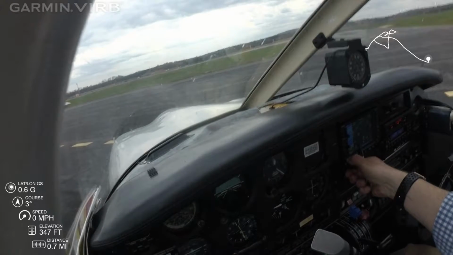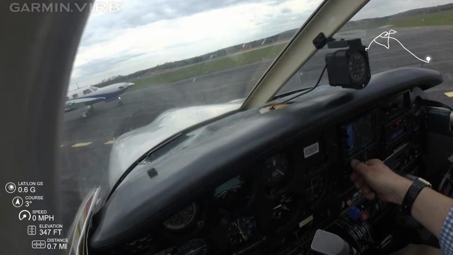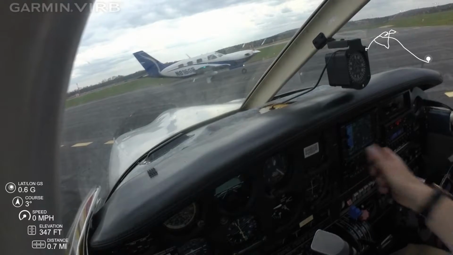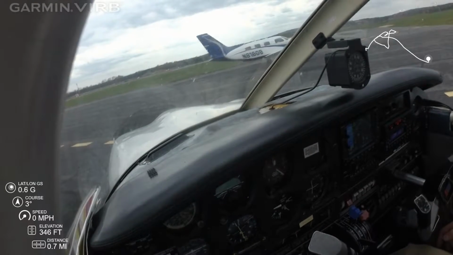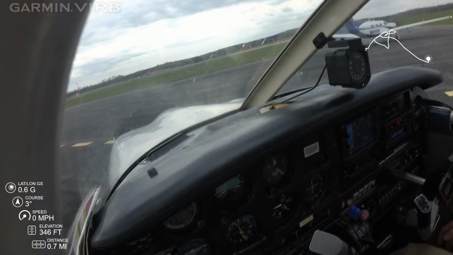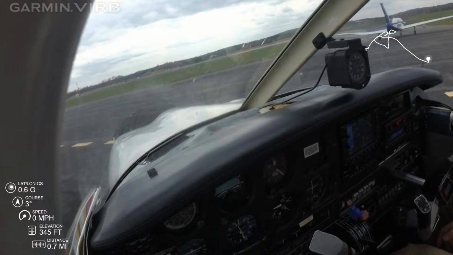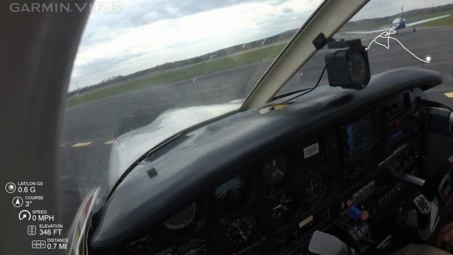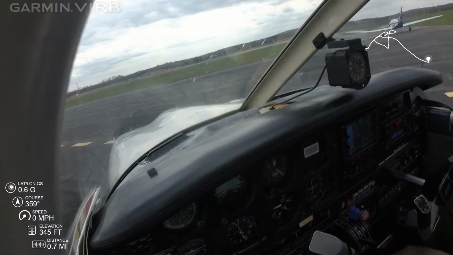So this is it. Yeah, 122.875, right? 8.5. Yep. Okay, I keep forgetting that. 122.85. Okay. Thank you. And flight instruments check. So kind of do a scan here. Kind of got everything set up here.